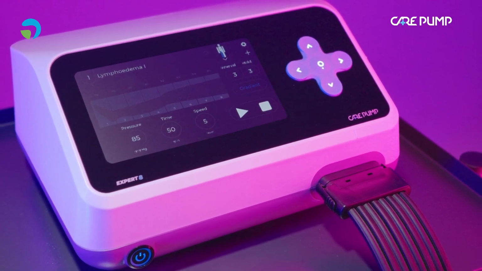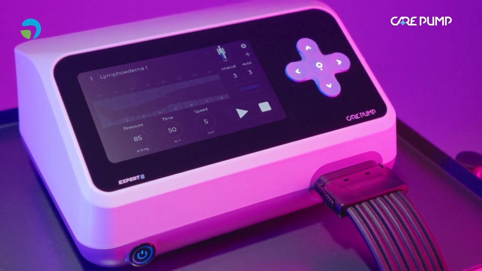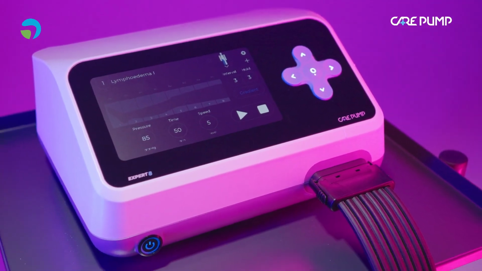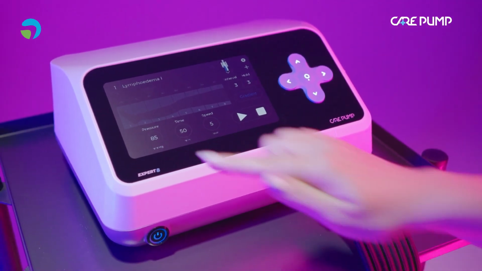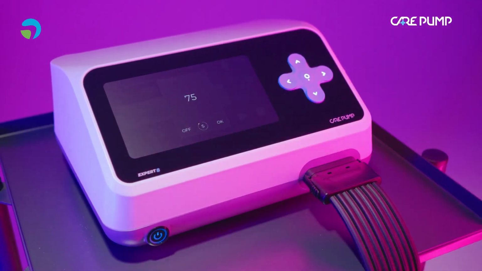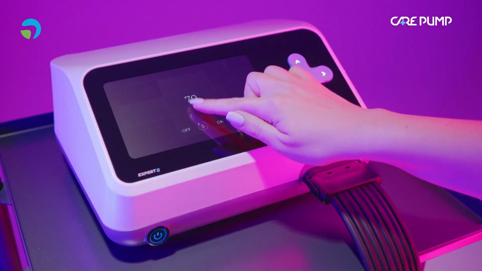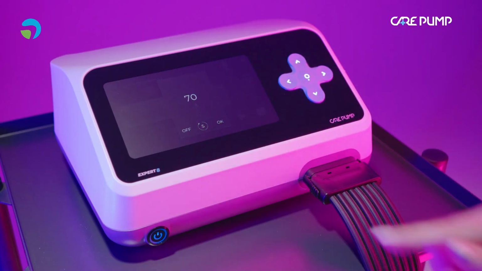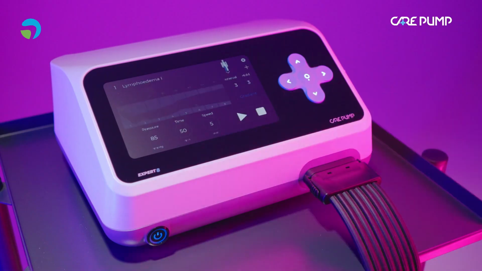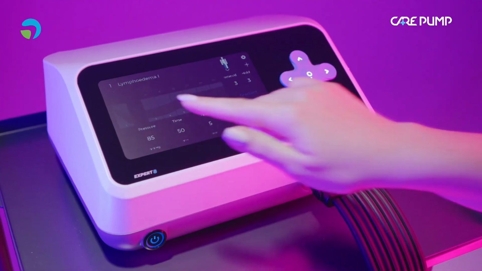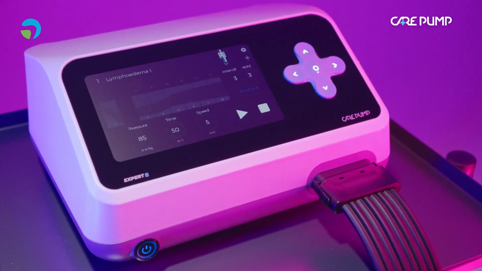You can check the pressure value for each chamber on the cuff visualization. To change the pressure for the selected chamber, touch the corresponding area and by moving the values on the list up and down, select the appropriate value. It cannot be higher than the pressure in the previous chamber. To turn off the chamber, press Off. The switched off chamber will not be highlighted.